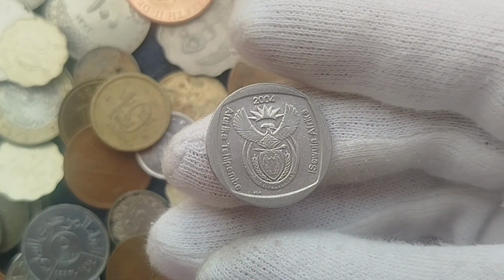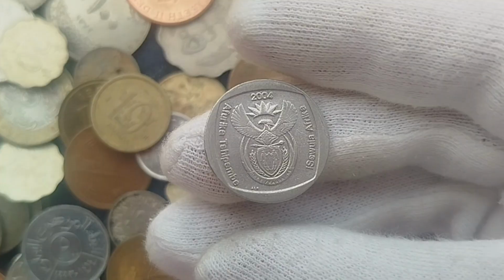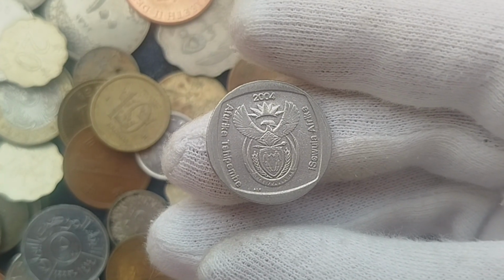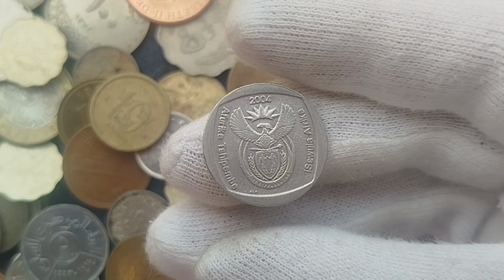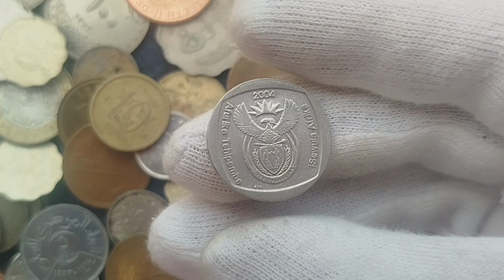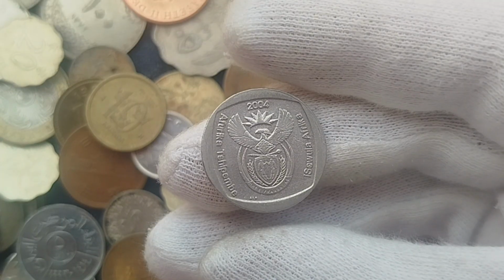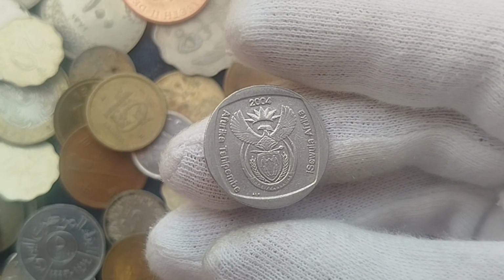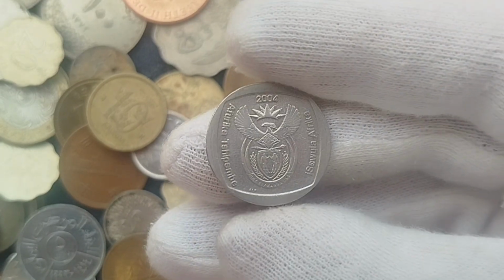Quality control is strict, with random sampling, visual inspections, and automated measurements, ensuring consistency in size, weight, and design accuracy. This ensures that every coin released into circulation meets exacting standards.